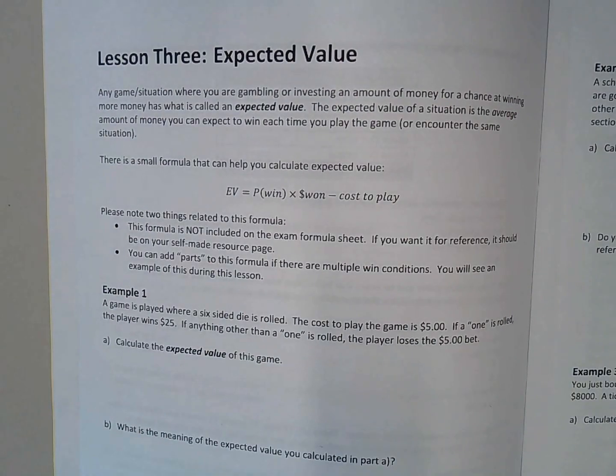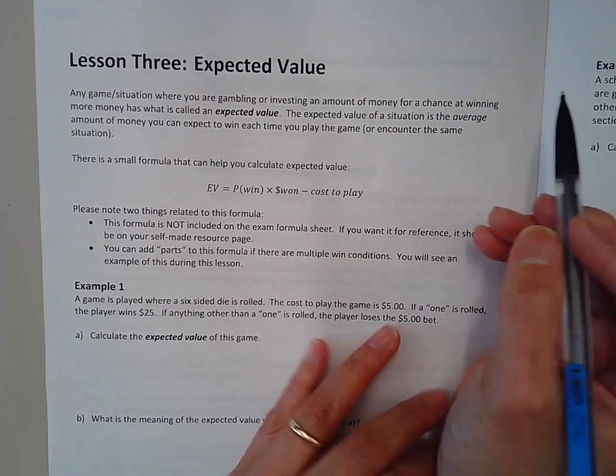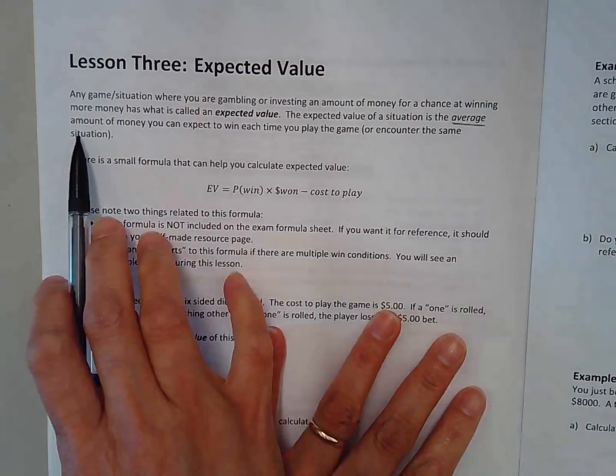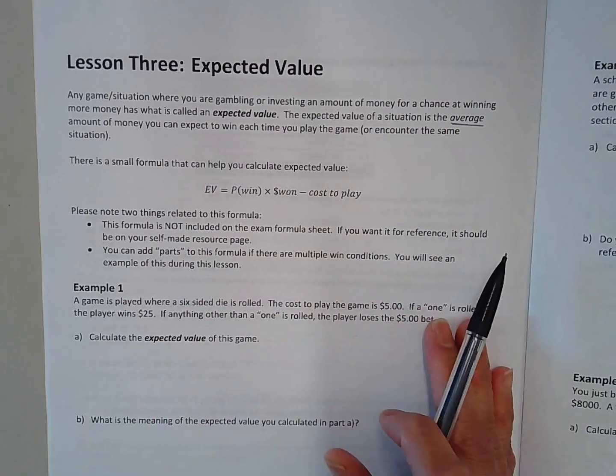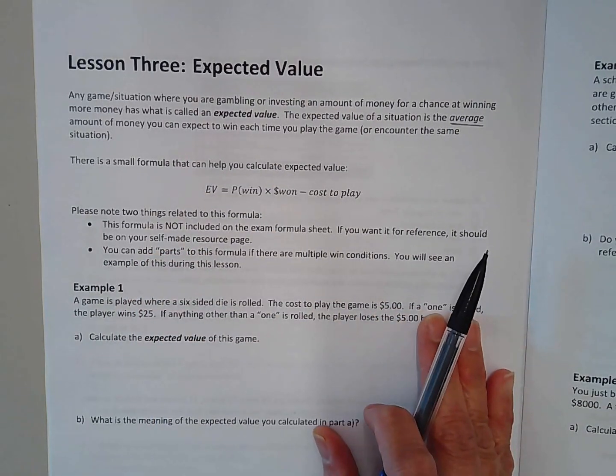The expected value of a situation is the average amount of money that you can expect to win each time you play the game or encounter the same situation.